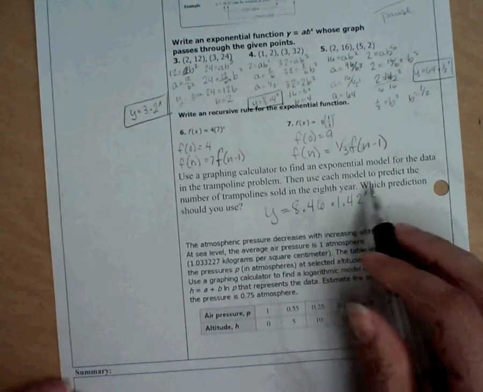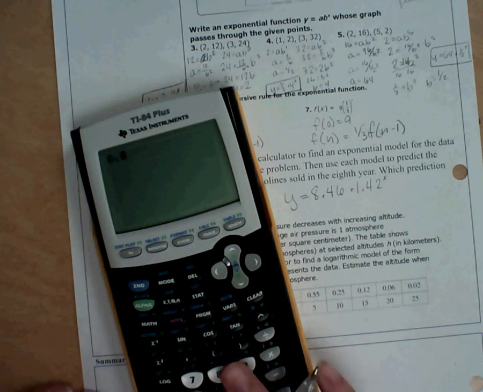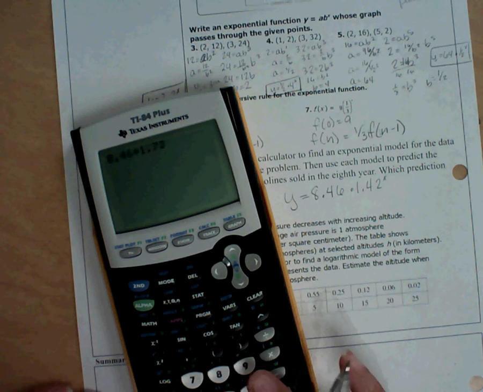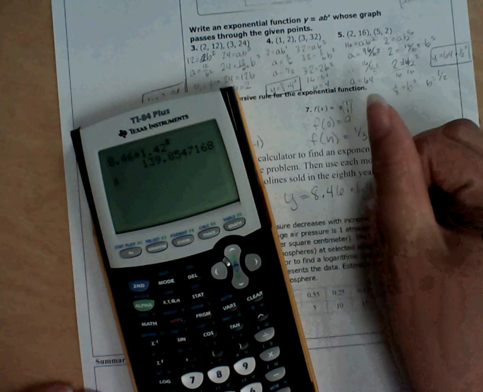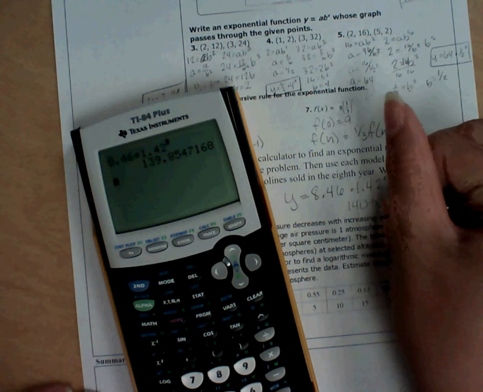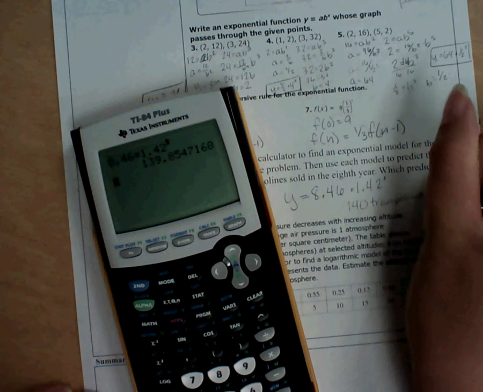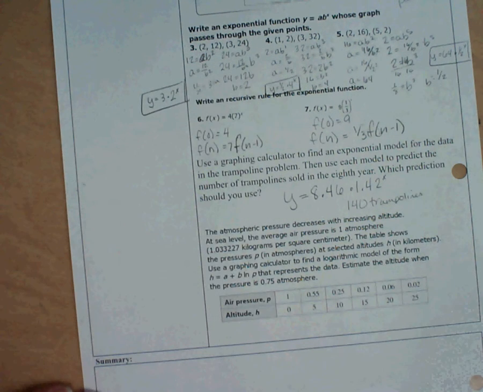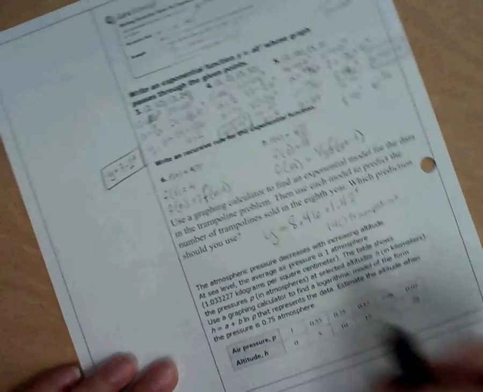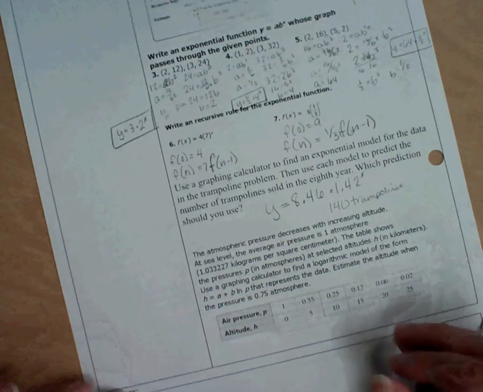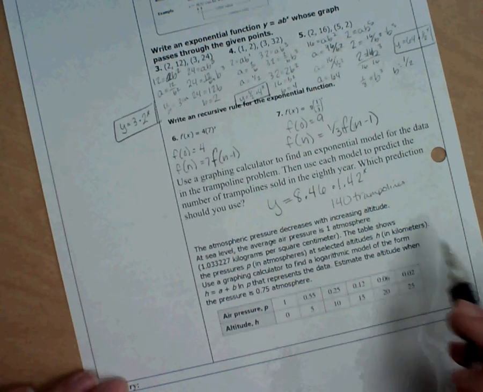And we want to use that model to predict the number of trampolines sold in the 8th year. So I type 8.46 times 1.42 to the 8th. That is 140 trampolines. That function model is fairly close to what we found before: 8.32 and 1.44 compared to 8.46 and 1.42. That is fairly close.